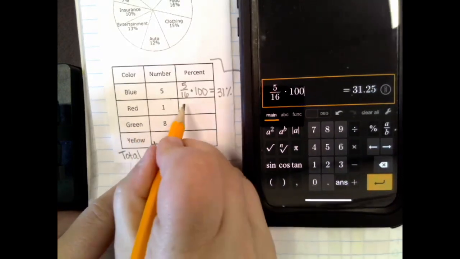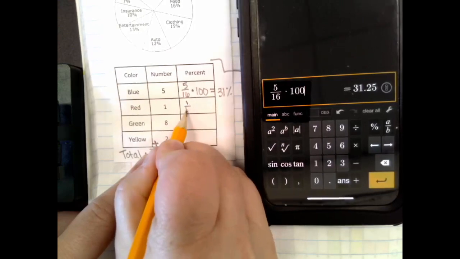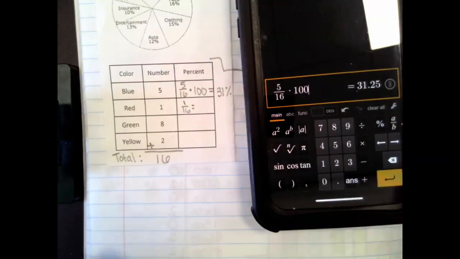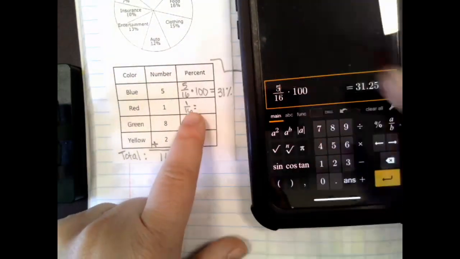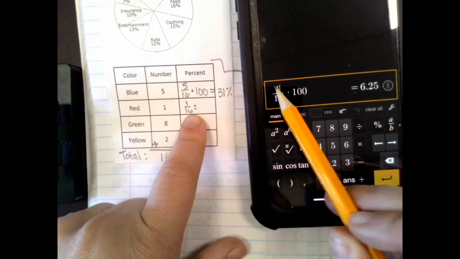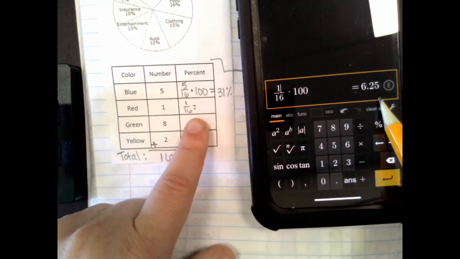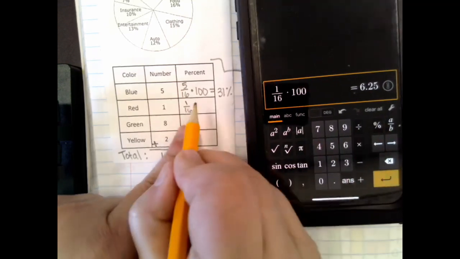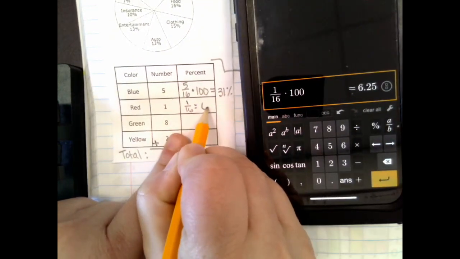All right, then I have 1 out of 16. And I'm just going to say equals. I'm not going to write that times 100. If that's going to help you remember what to put in your calculator, do that. In Desmos, I can just delete that 5, put in a 1, and I get my next number. If we round, are we going to keep it at 6% or up to 7%? 6%.